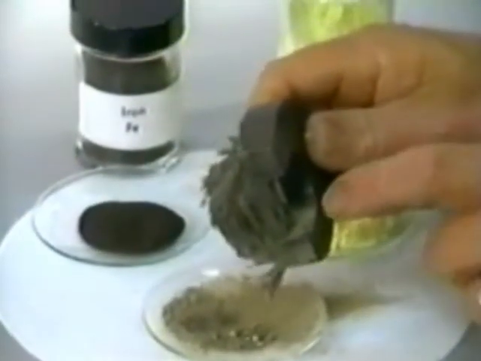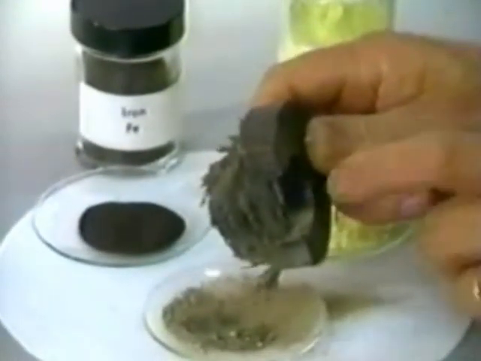The sulfur powder does not have a clean yellow color. Why? Because of the impurities of iron. So that's a method of separating iron filings from sulfur by use of a magnet which attracts the iron filings and the sulfur powder is left behind.